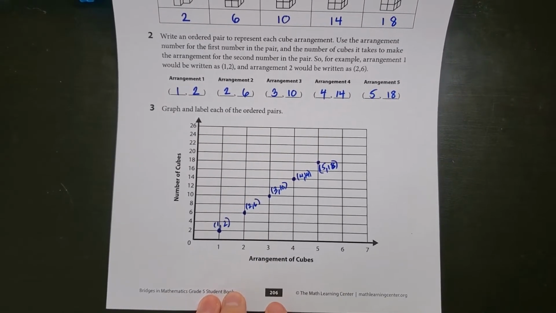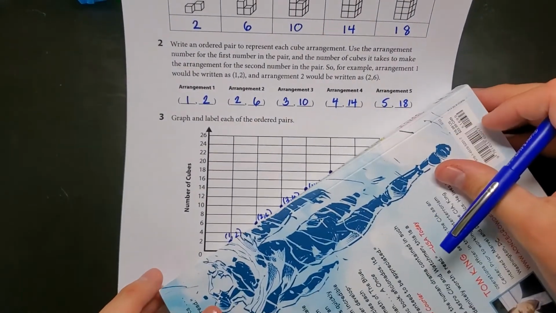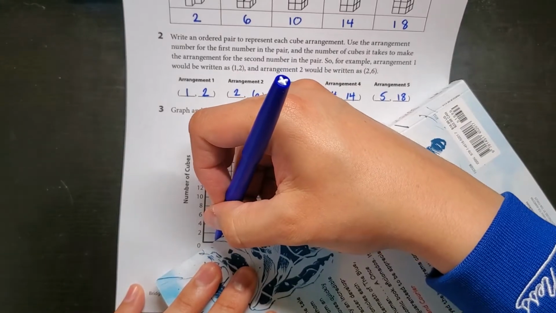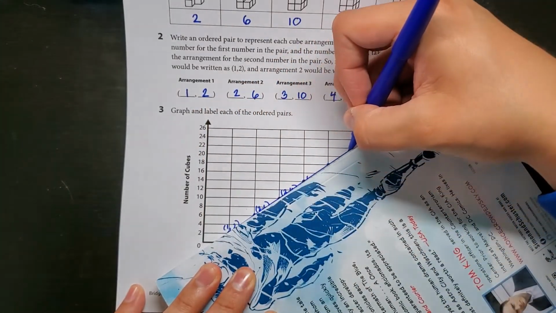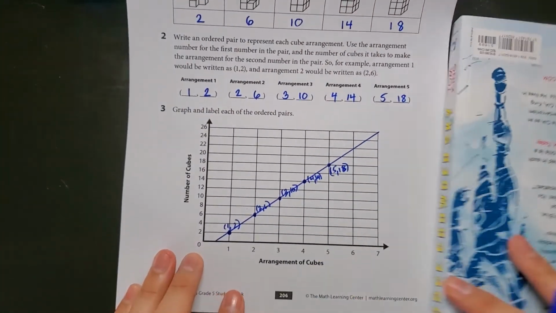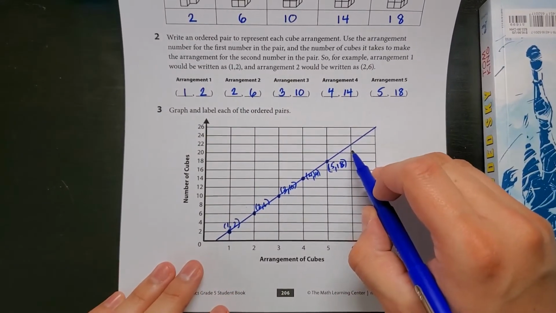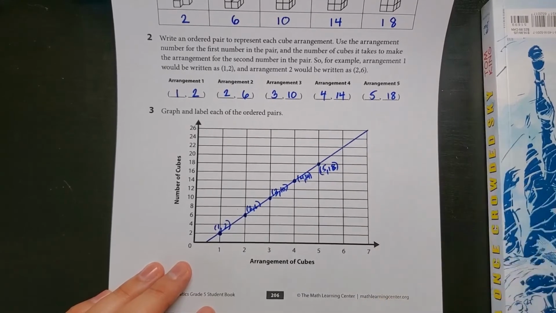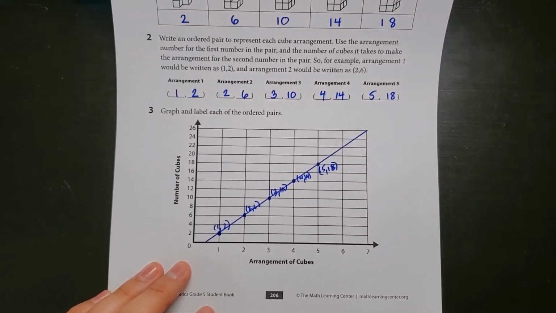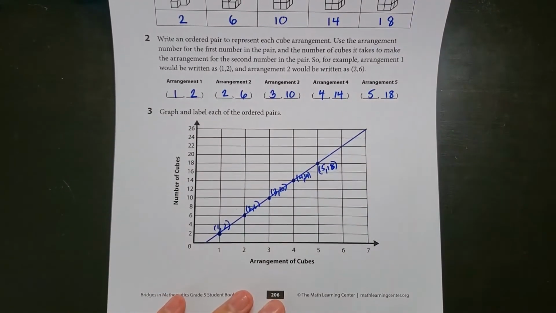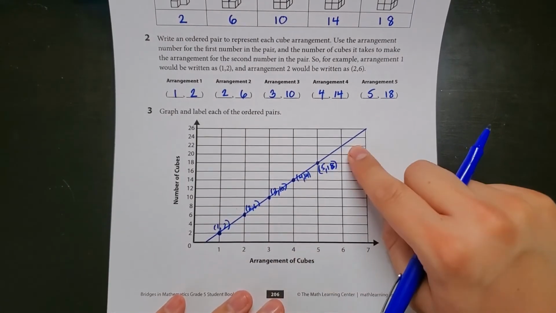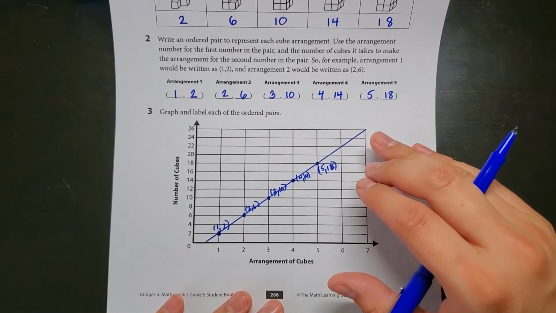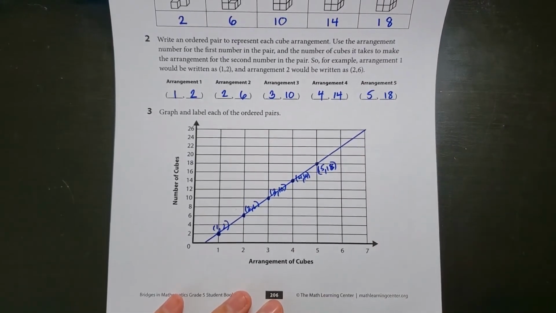Or maybe not. I'm going to use this book instead. And if I were to draw a line, this line would fit all the rest of the pattern forever. So that's one of the things that ordered pairs can help us with, being able to see what patterns there could be with ordered pairs and graphing. So it's actually really, really cool. There's going to be a worksheet that's very similar to this in your work today.